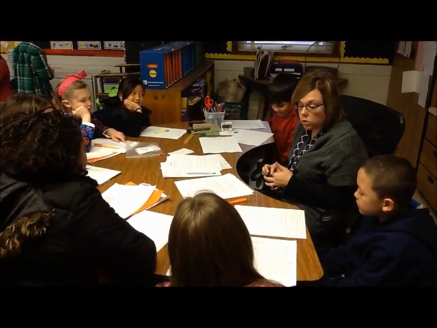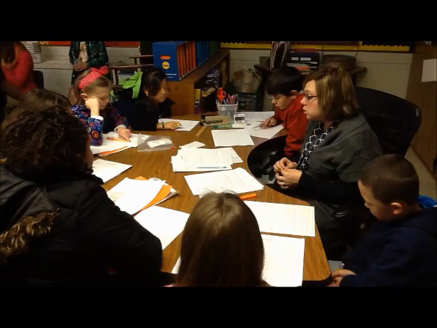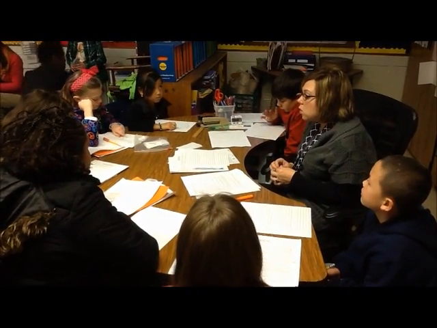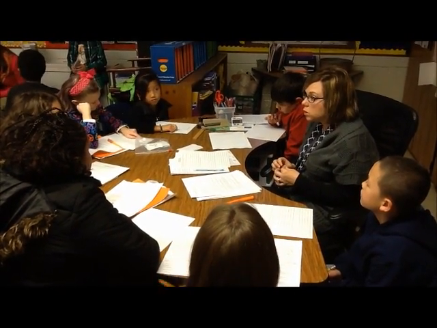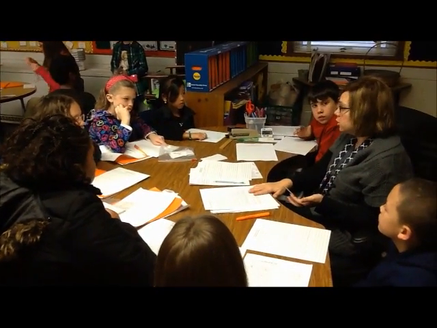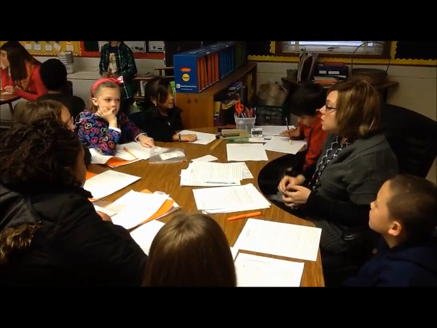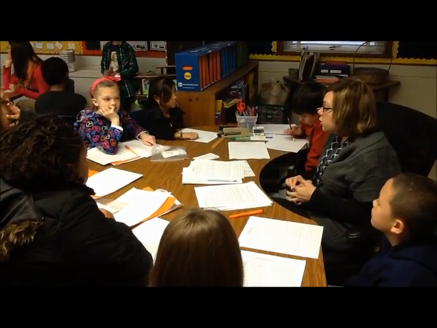So let's look at number 1. This is based on the selection. How did animals look different to the way they do today? Now, when it says based on the selection, what does the word selection mean? Means the text, right? Good. Yeah, we have to look through all the paragraphs through the story. So we're going to have to read back through our story.